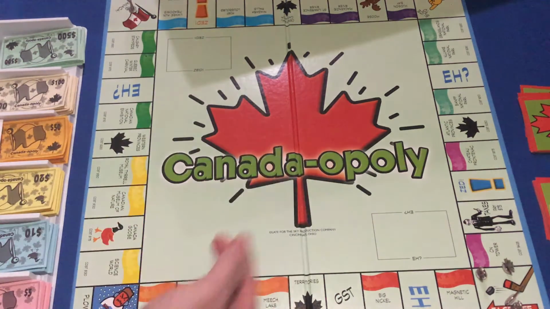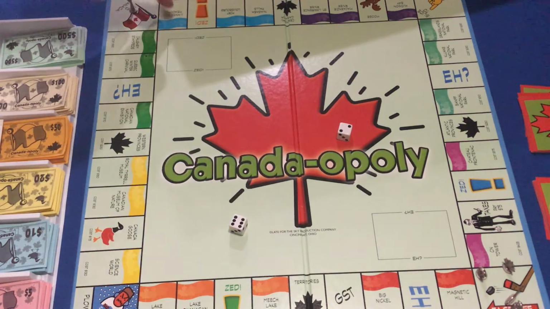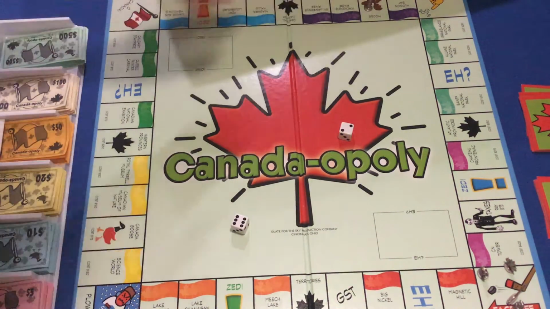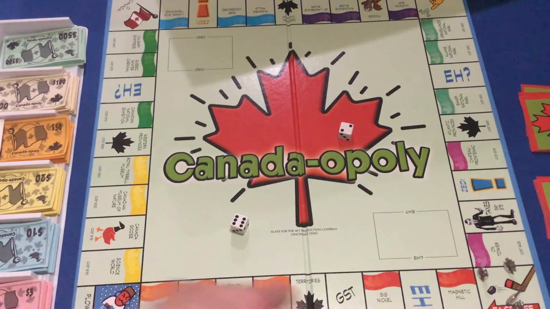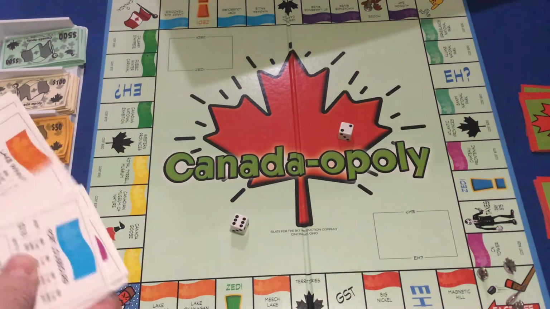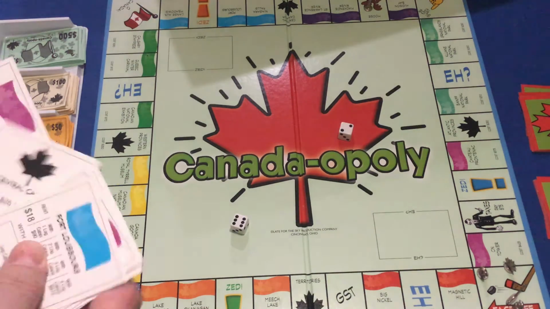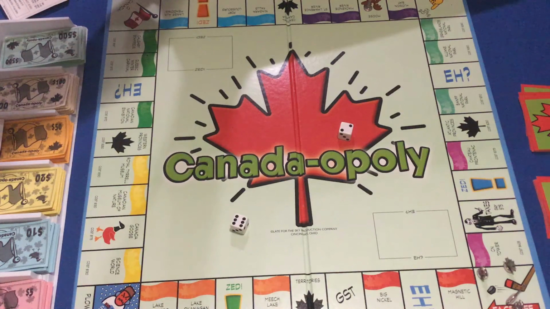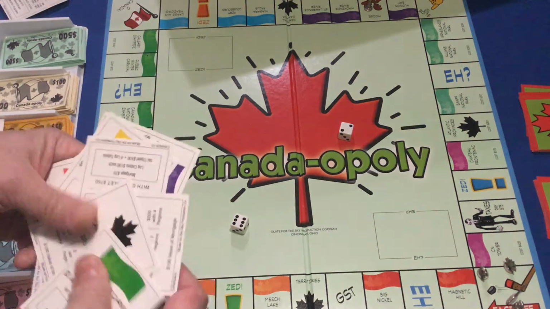But because they rolled doubles, they would go again, and they get 8. So 1, 2, 3, 4, 5, 6, 7, 8. They get a moose thing here. So they can buy the moose. This is like the utilities in Monopoly. So they look for the moose here. Oh, I got more in the box still. So you're looking for the moose.